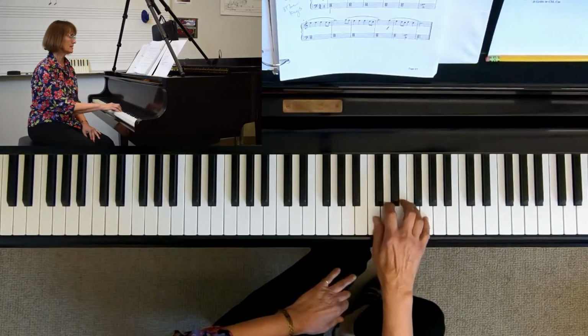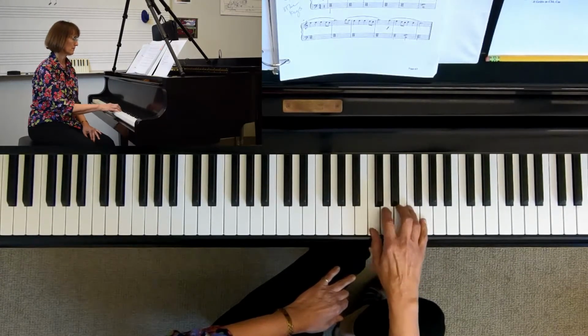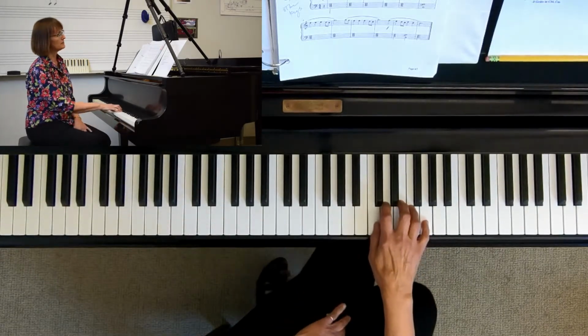So right hand again is in that octave above middle C, 4 and 1. So let's try the right hand.